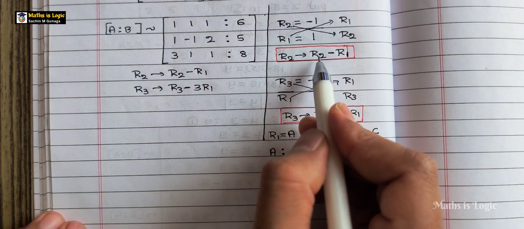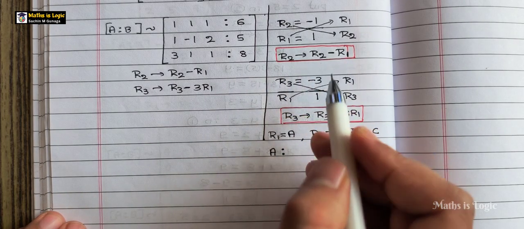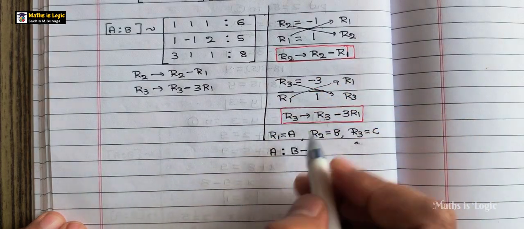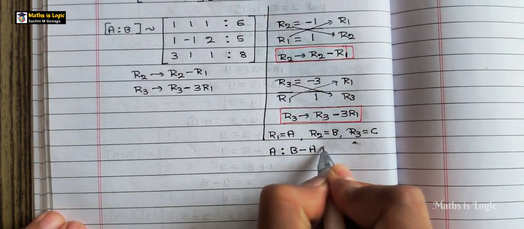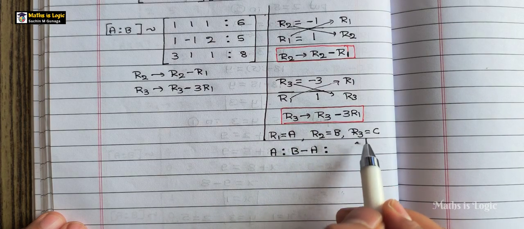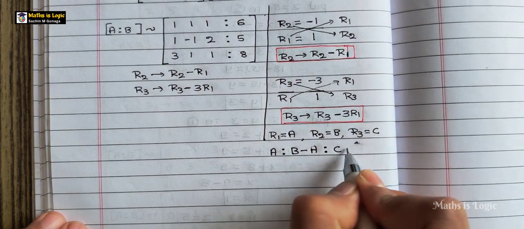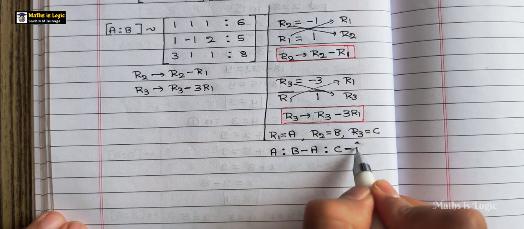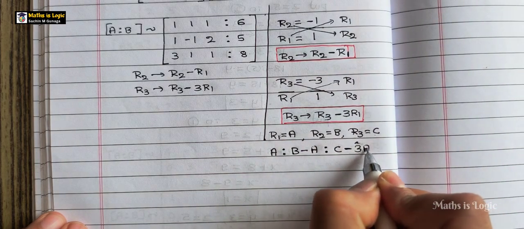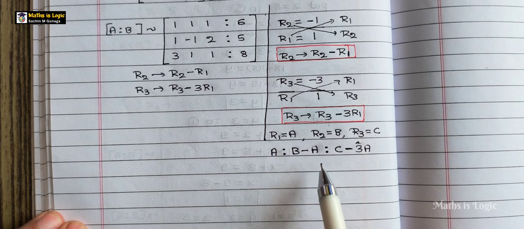R2 we are changing as R2 minus R1. R2 means B minus R1 means A, so B minus A. Next colon R3 changes to R3 minus 3R1. R3 is C minus 3 into R1 is A. R1 is A. Correct?